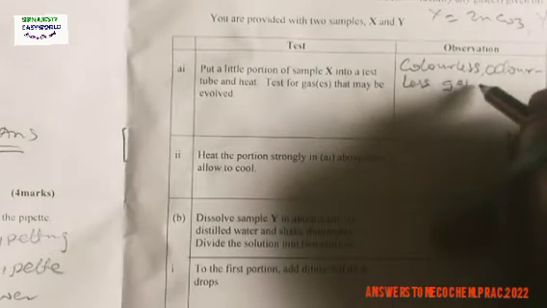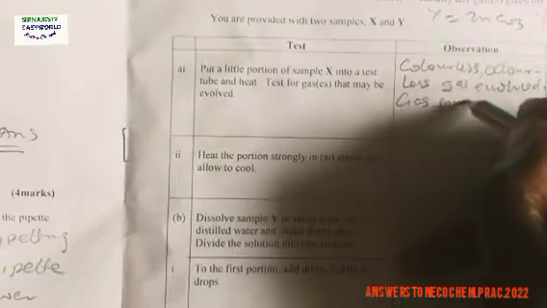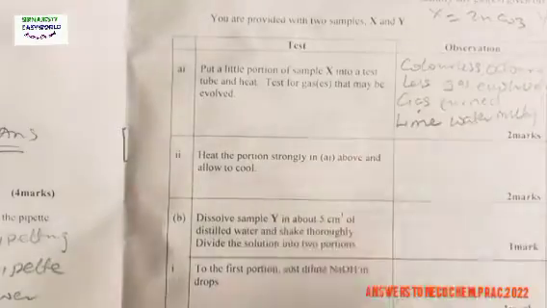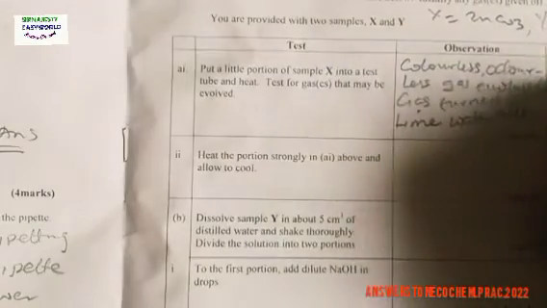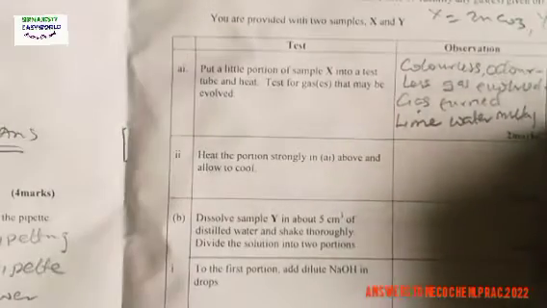Colorless, odorless gas evolved. The gas turned lime water milky. What's your inference? CO2 gas from CO3 2 minus.